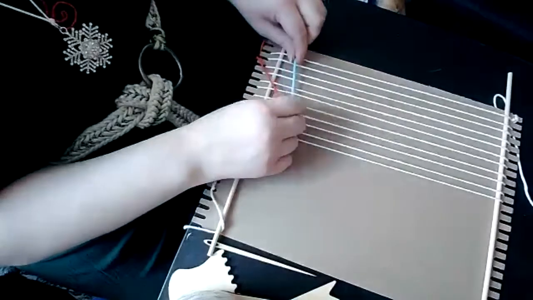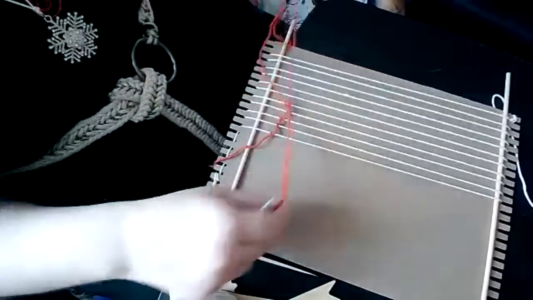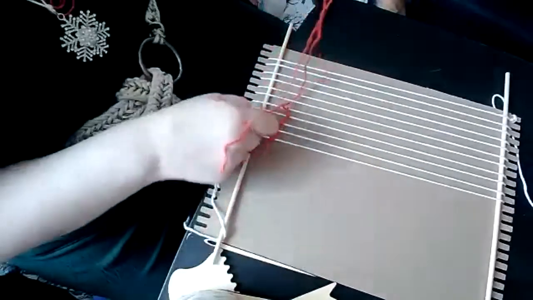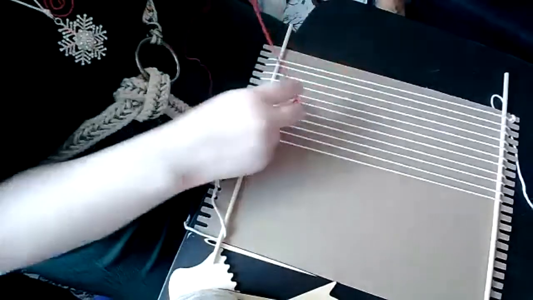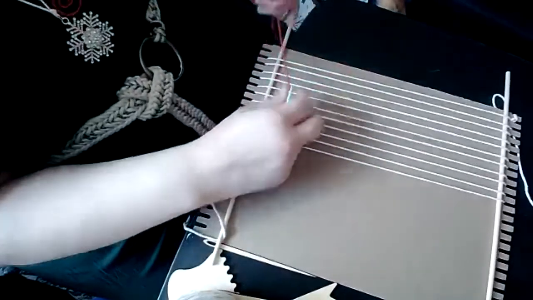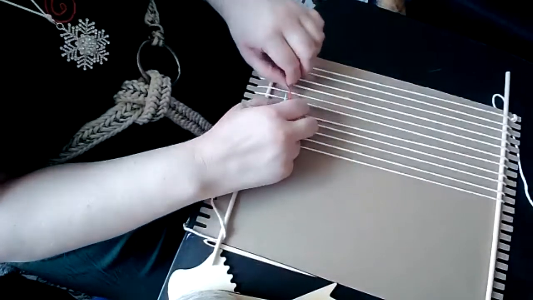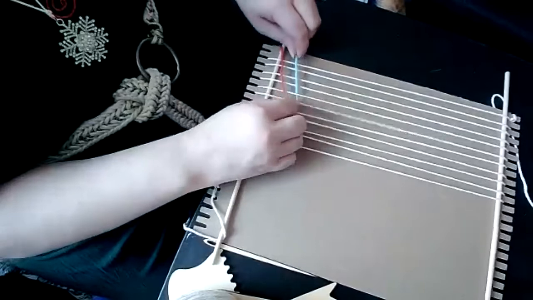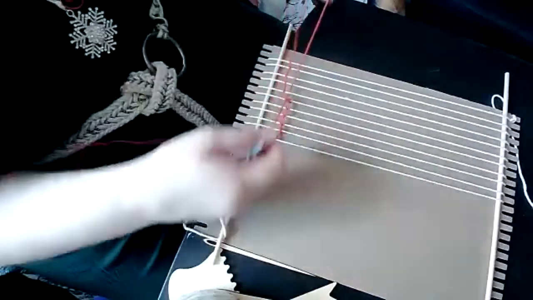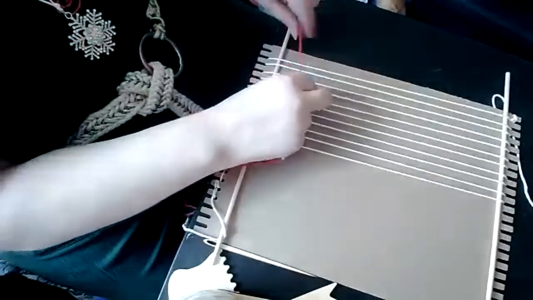You can also look up a technique called chaining the warp, or you can just start weaving over and under for a few rows. But I find that the knots make a good starting base and help better with consistency of the spacing for the threads. It'll also make things easier when you take things off, that you have that row of knots.